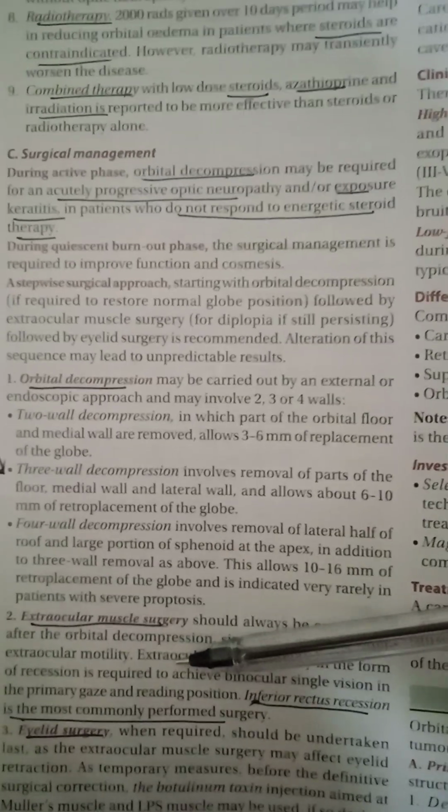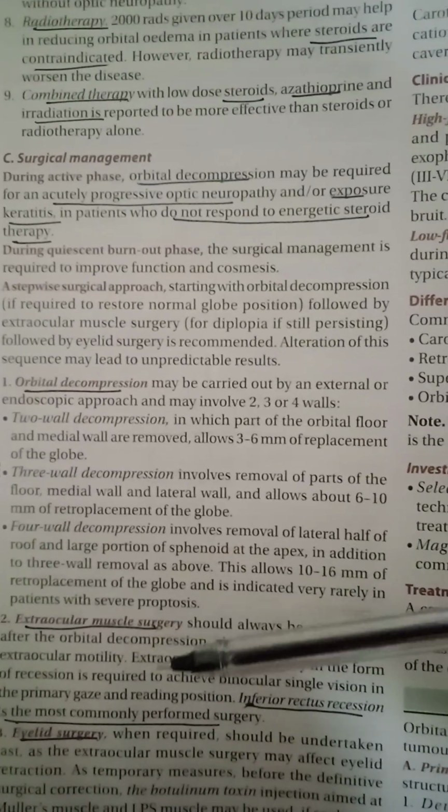Blepharoplasty can be done, where excess fatty tissue around the eyelids is removed.